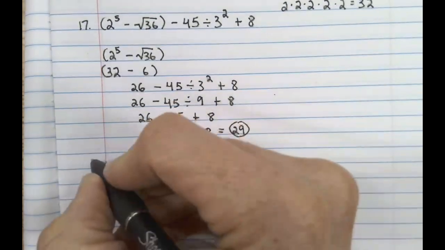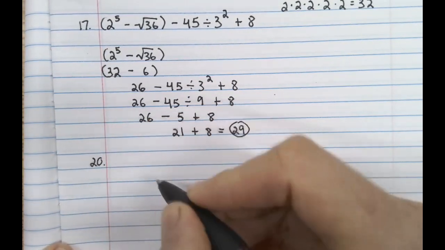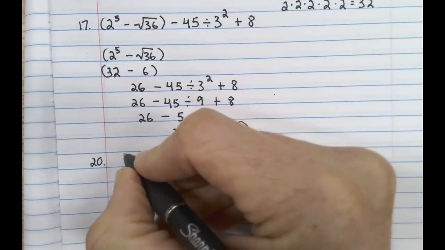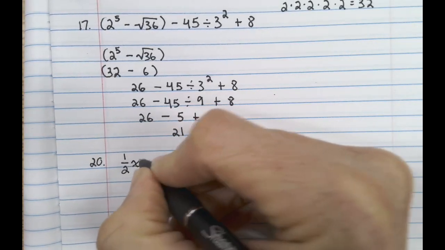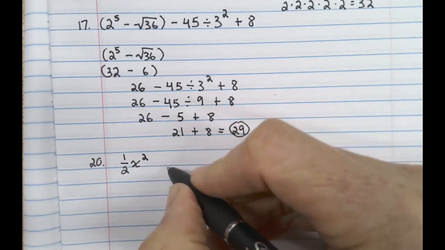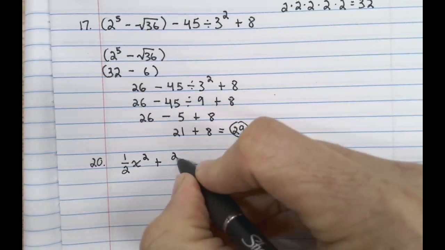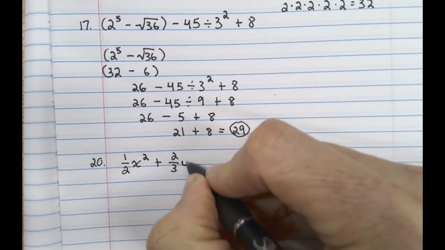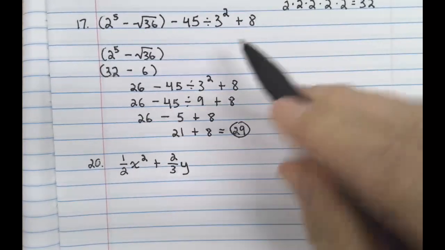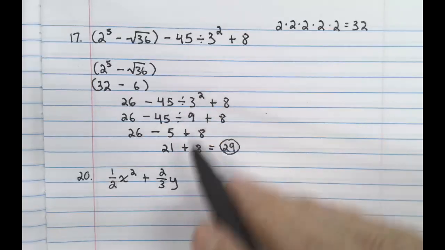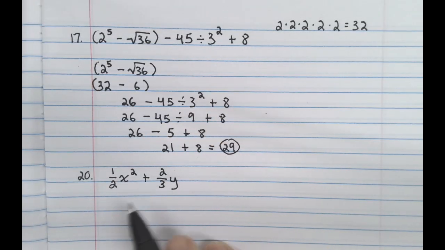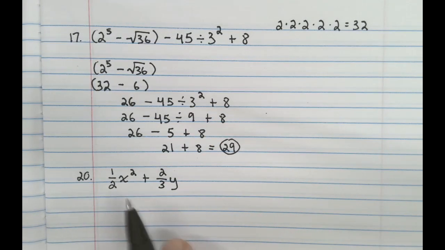Let me take a look at another one I thought might be challenging for some people, number 20, where you have 1/2 x squared plus 2/3 y. Notice the difference between these two. This one up here didn't have any variables. This one has variables, but they tell you what the variables equal. So it's not like solving equations.